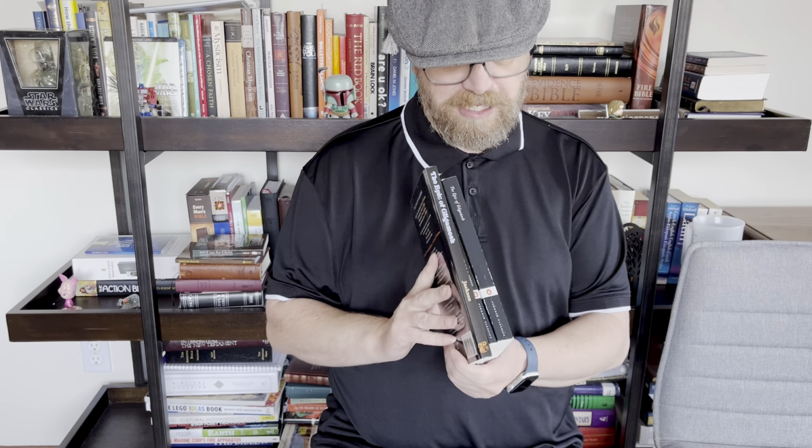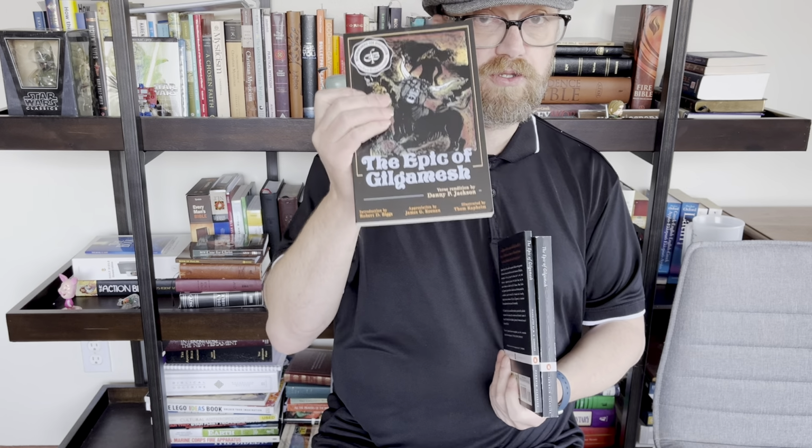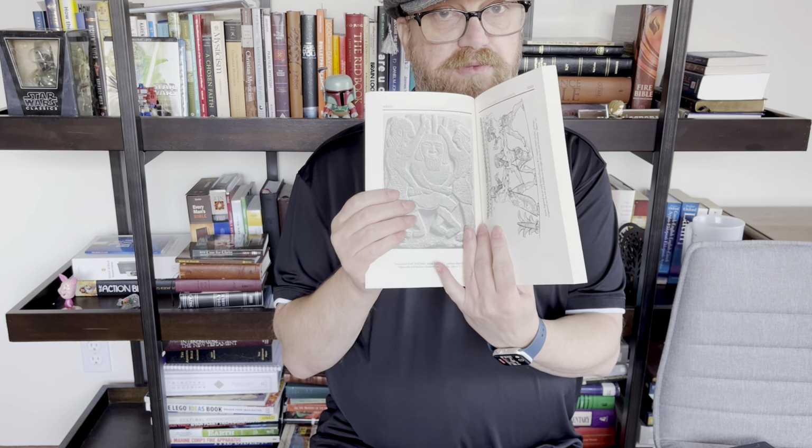Also, you can check your local library and see if they have a copy of the Epic of Gilgamesh. That's another way to do it. That's how I found out about this version, was through the local library, and I liked it so much I bought a copy of it because this translation was so clear, and the archaeology stuff in the front is something really cool that I think is cool because I studied anthropology in college.